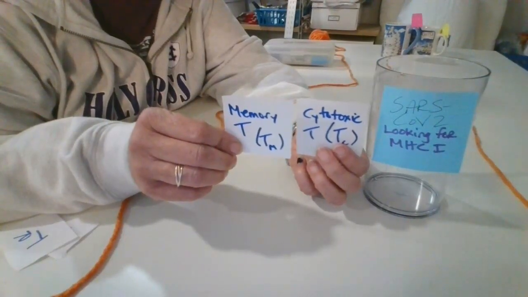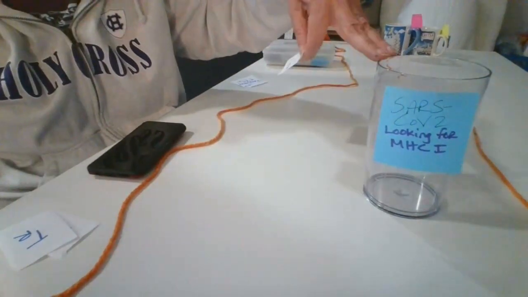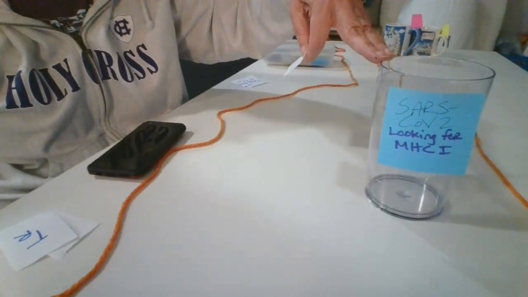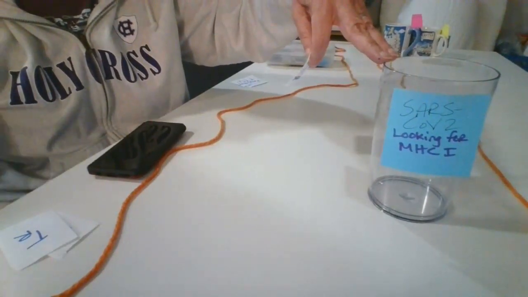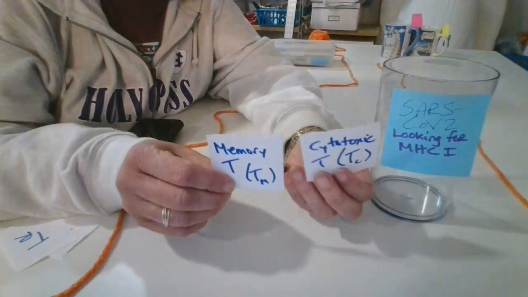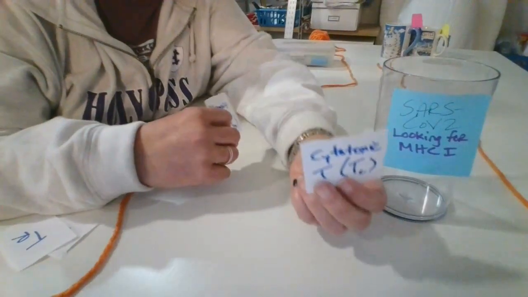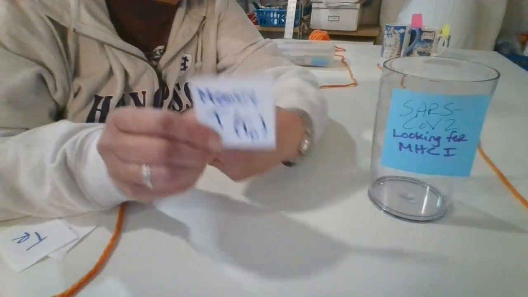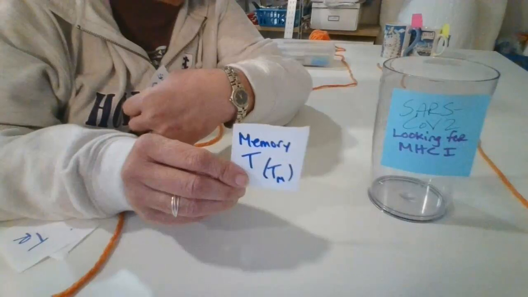So this is the differentiation part. This one cell that's a CD8 that's not specific can now become more specific by expressing more receptors to become either a cytotoxic T cell or a memory T cell.